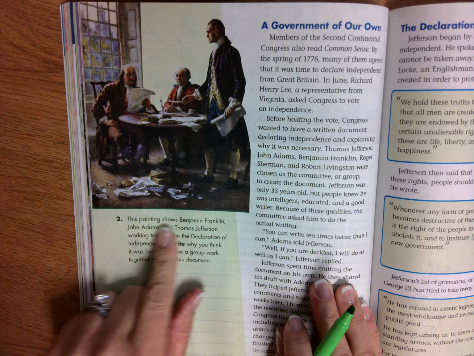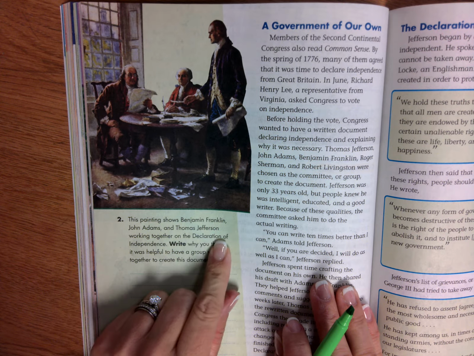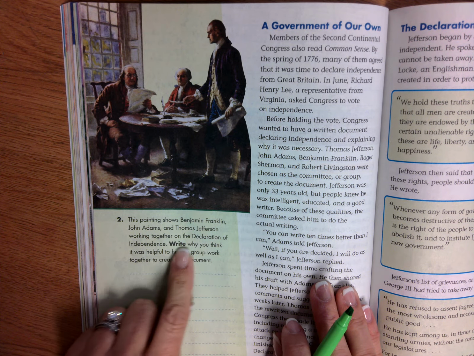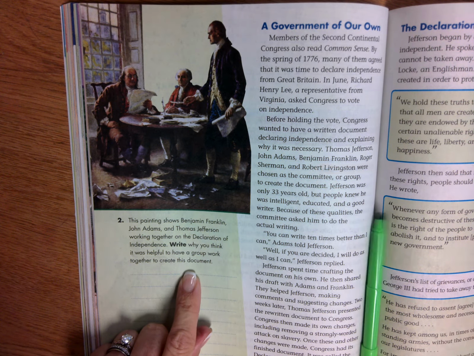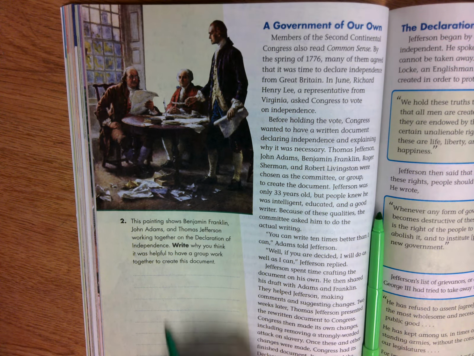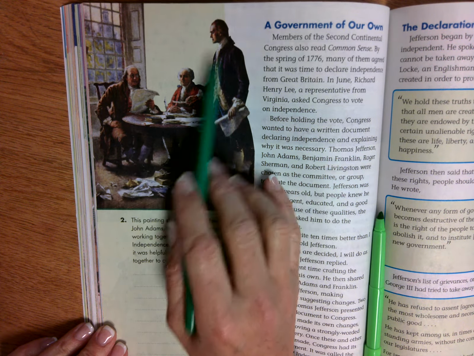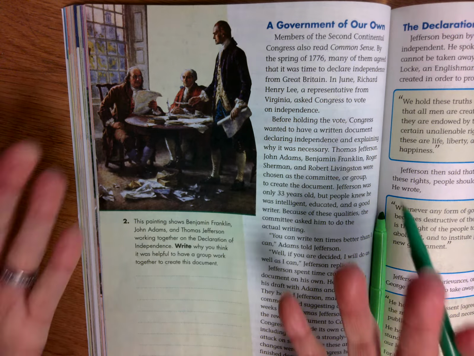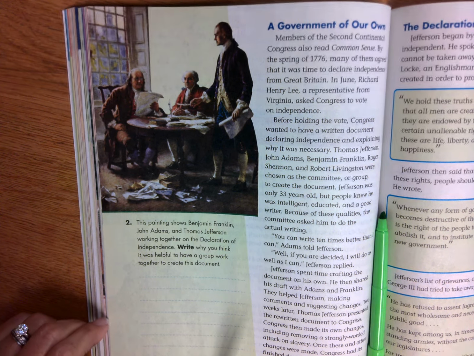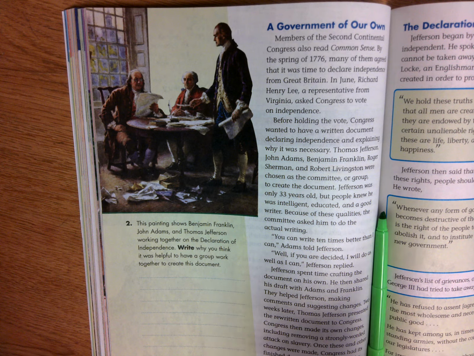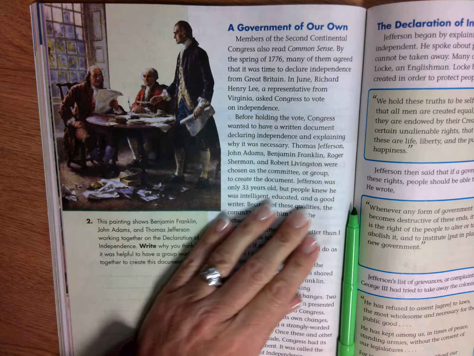Number 2 says, this painting shows Ben Franklin, John Adams, and Thomas Jefferson working together on the Declaration of Independence. Write why you think it was helpful to have a group work together to create this document. So they give you a lot of lines. Be thoughtful about it. There really were 5 people on the committee. Why did they want 5 people to write it instead of just one? Go ahead and write your thoughts there. You can pause the video and start again when you're ready. Okay.